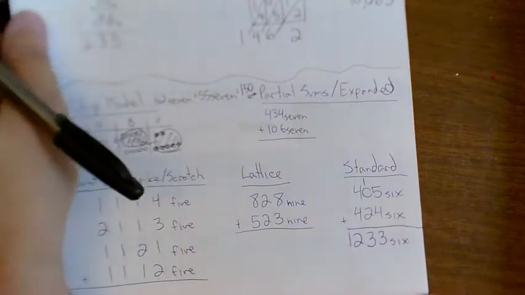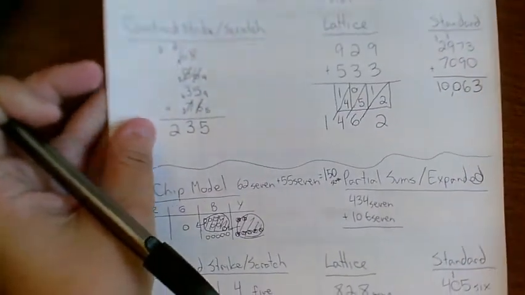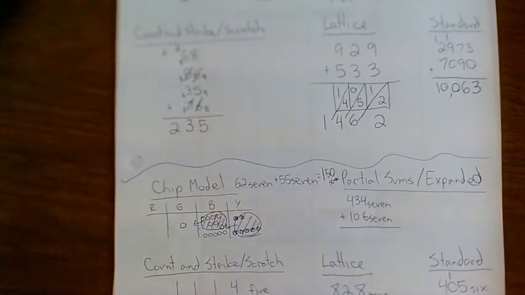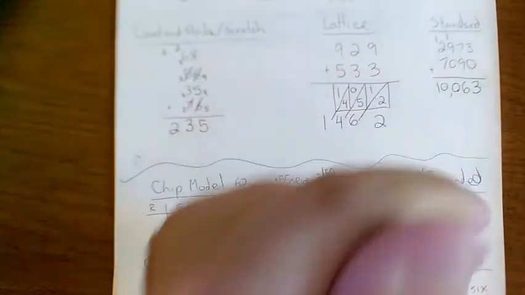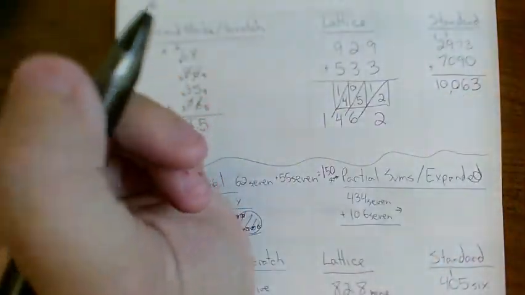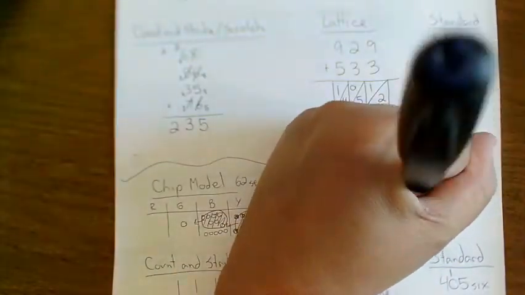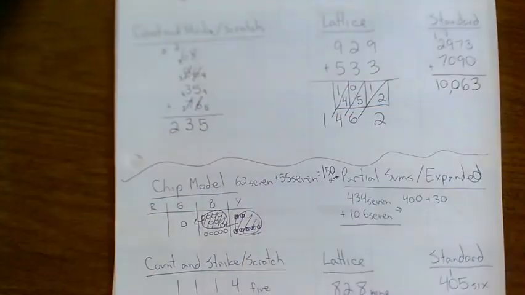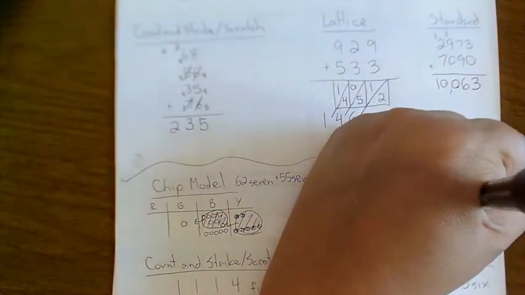Okay, so what about the three alternatives? Partial sums expanded, not the most helpful thing, but you can totally do it. 4, 3, 4 in base 7. If we were to expand that out, it's going to look very similar to base 10. So that's like saying that you have 4 flats with nothing else, plus 3 longs with nothing else, plus 4 units.